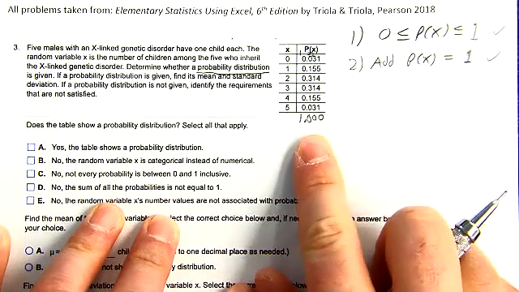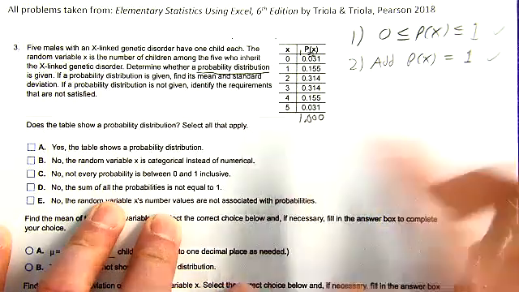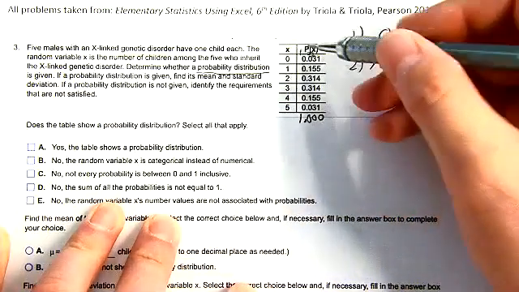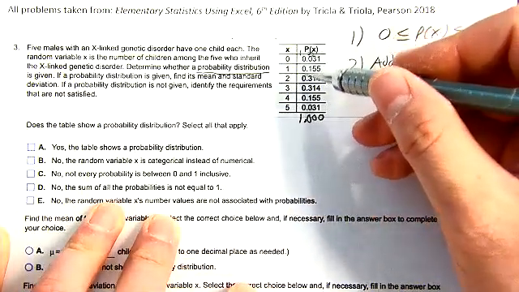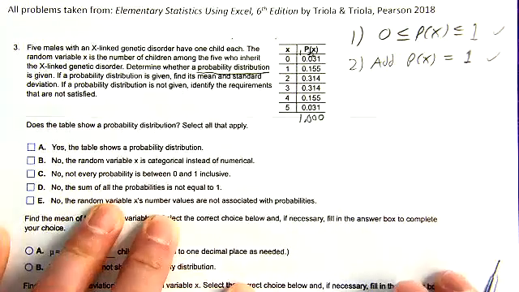Did everyone see how I added those up? I don't want to lose you on that. You just add these columns down and carry your numbers over, and it should add up to exactly 1.000.